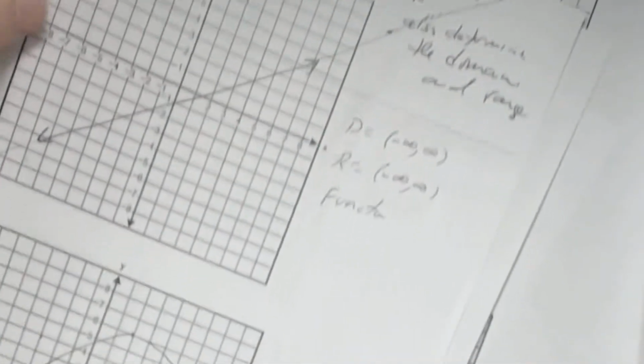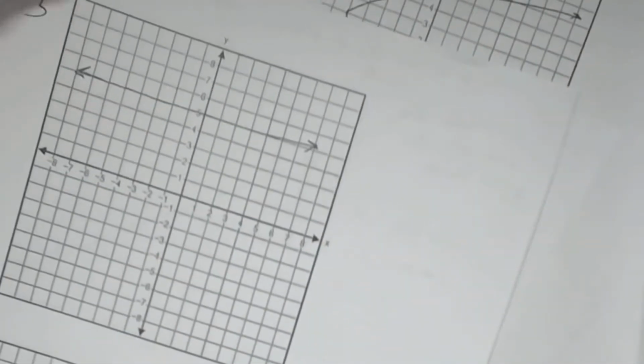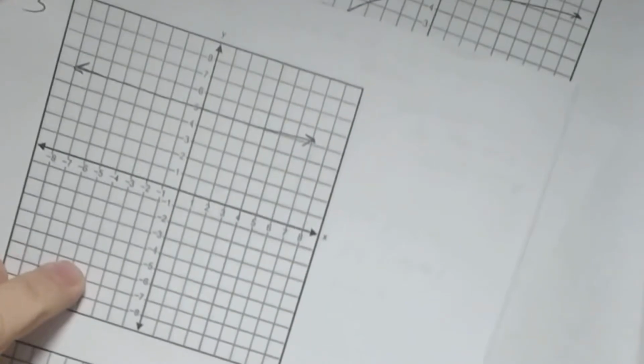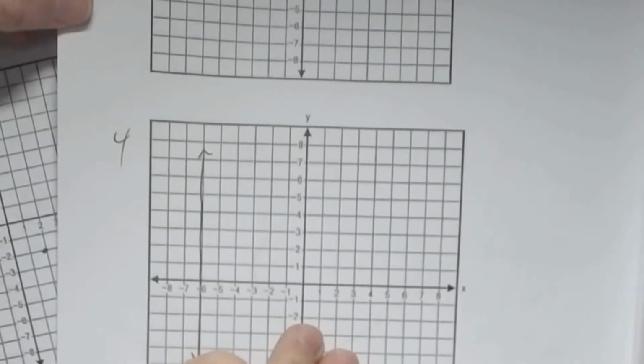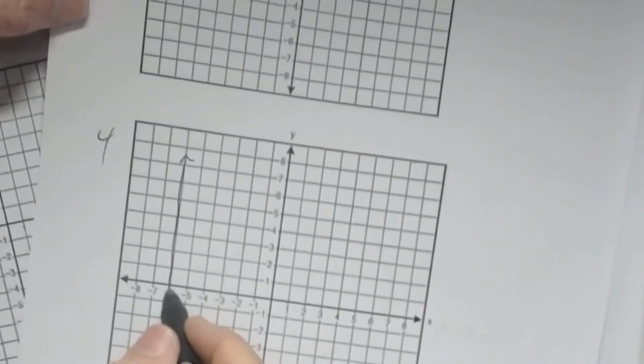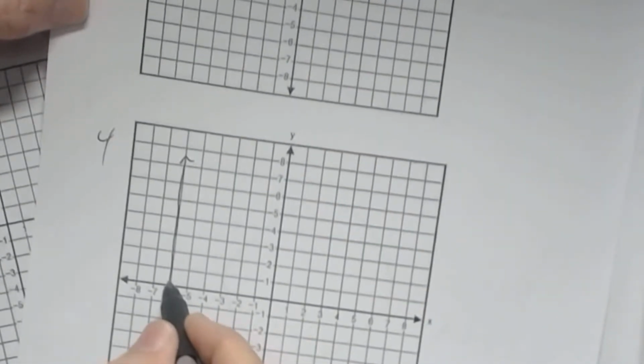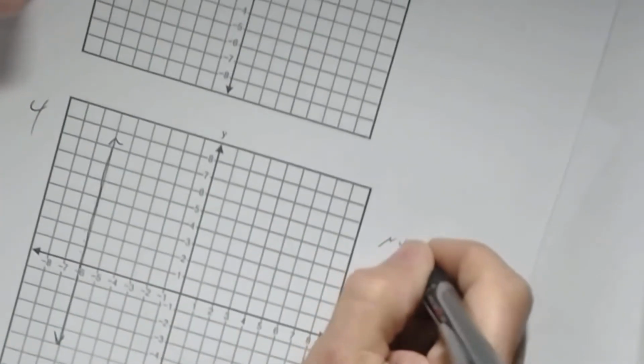Okay, let's go to number 3. Let's talk about number 3 for right now. Okay, now listen, 3 and 4 is going to confuse some of you a little bit, but not difficult. The function, not a function, you can get. Is number 3 a function? Yes. Is number 4 a function? No. Because when x is -6, you get a bunch of different y coordinates, right? So not a function.